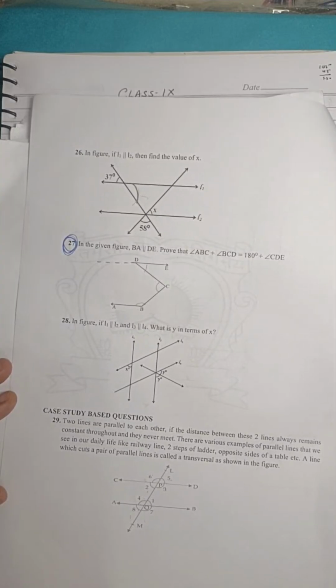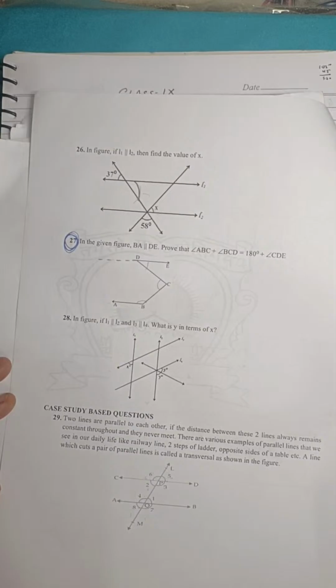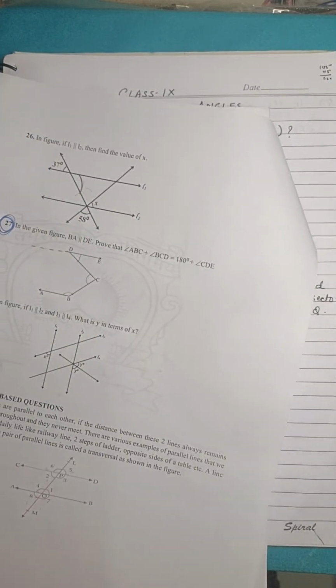In this question you all can see, in the given figure L1 is parallel to L2 and you have to find out the value of x. This is the question that you have to solve, right? So I hope all of you are ready. So let us start with this question at first.